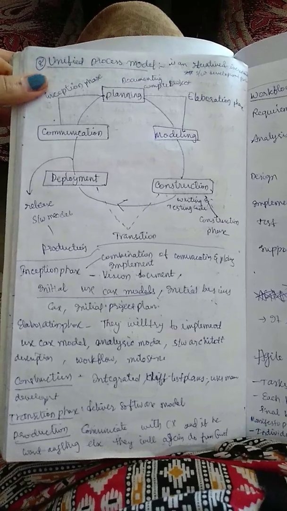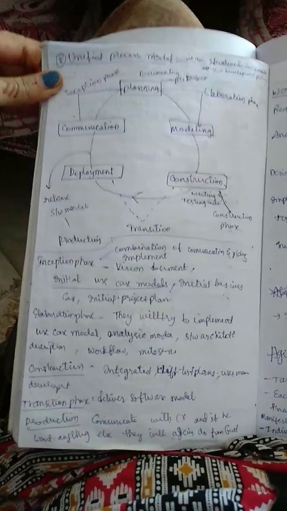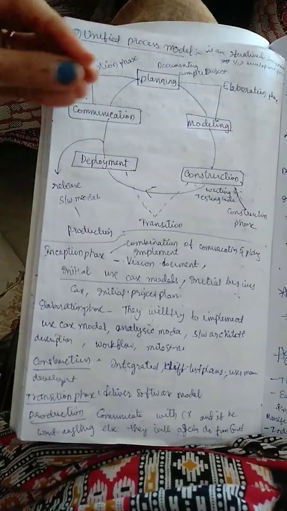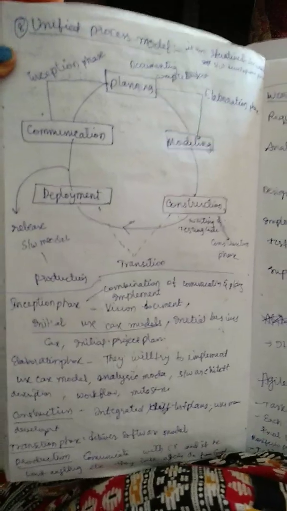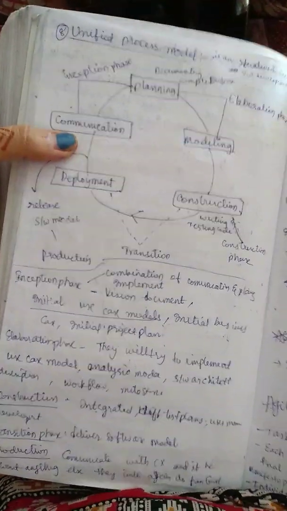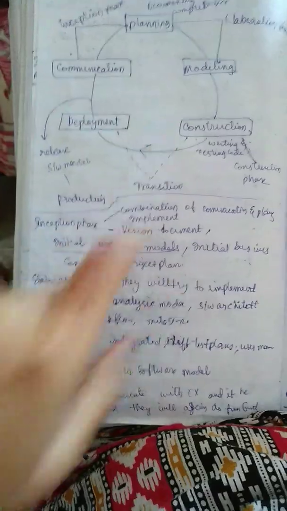The process model is an iterative and incremental software development process. It means iterations and incrementations of the software can be done anywhere and anytime. Firstly, communication, and then planning, modeling, construction, and deployment. We have already read this in the waterfall model.